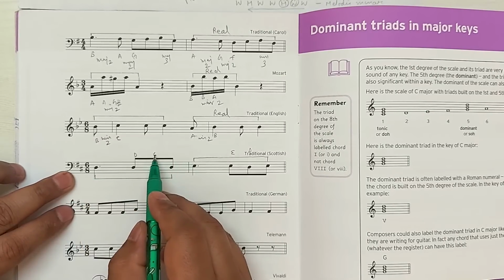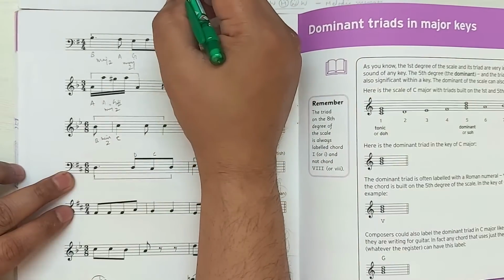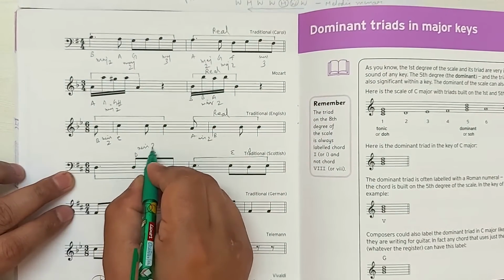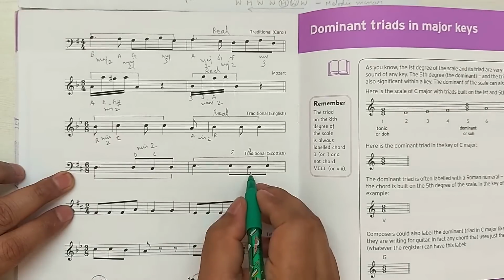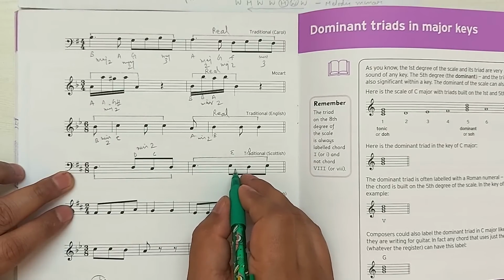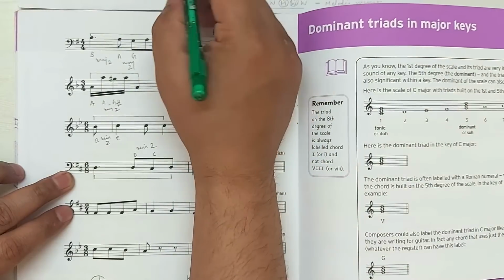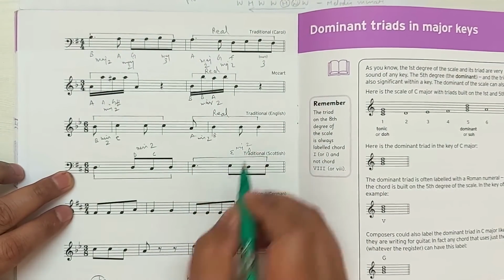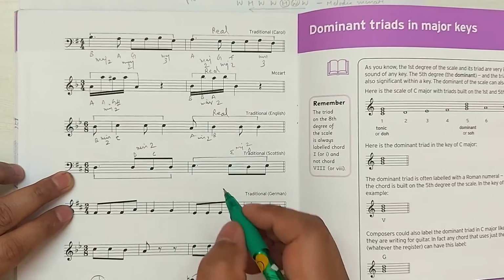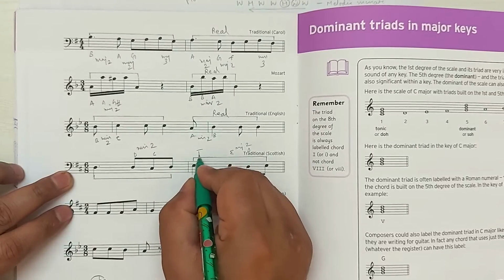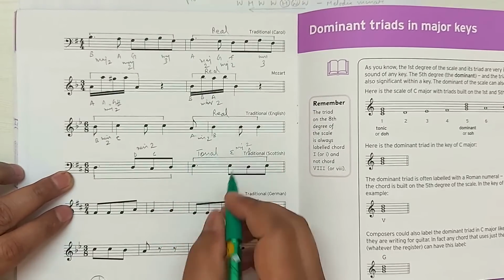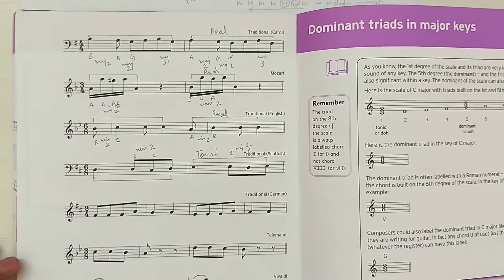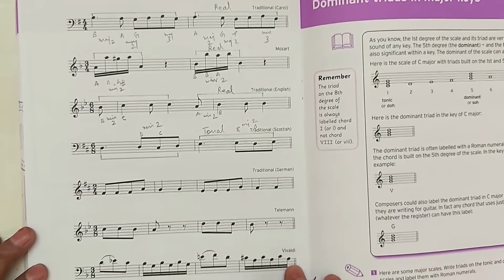So if you go from C sharp to D, C sharp to D, this is a minor second, right? Now if we go from D to E, D to E is a major second. So this is a tonal sequence, because it is not repeated as the first sequence, the original one. Okay, now let's move to the next one.